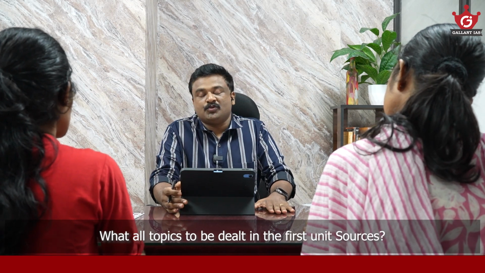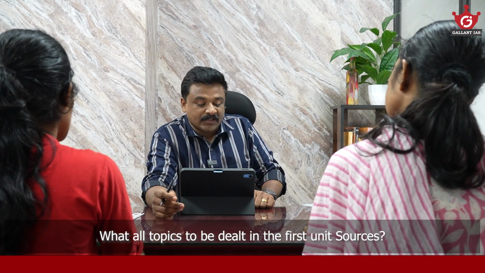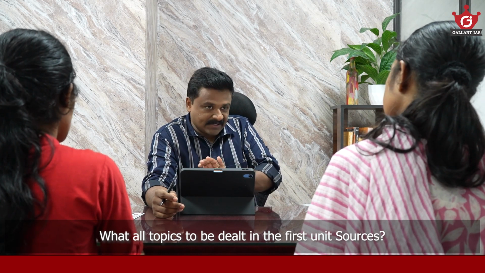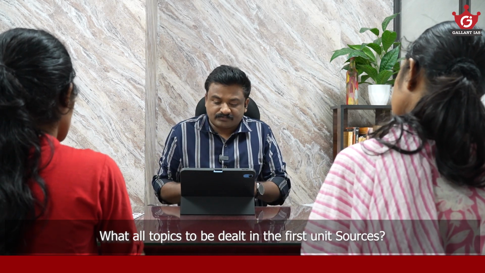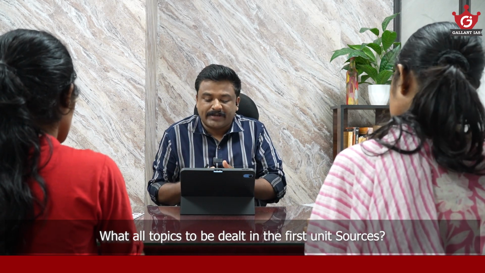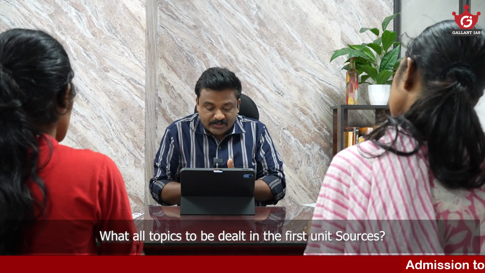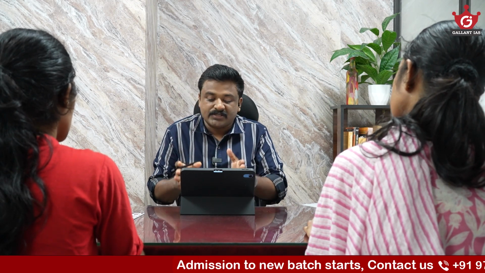So, coming to the sources, the first unit in this paper 1, section A, as it is given in the well defined syllabus, themes or topics are given. Archaeological sources, exploration, excavation, epigraphy, numismatics, monuments, literary sources, indigenous, primary, secondary, poetry, scientific literature, literature in regional languages, religious literature, foreign accounts of Greeks, Chinese, Arab writers.